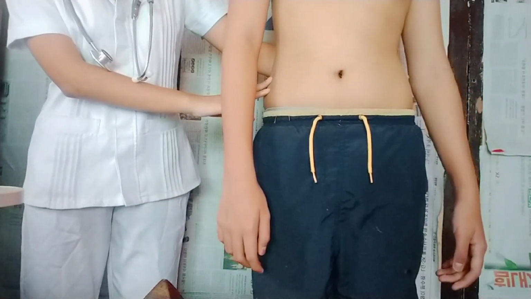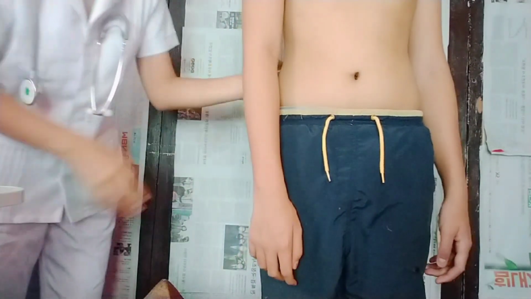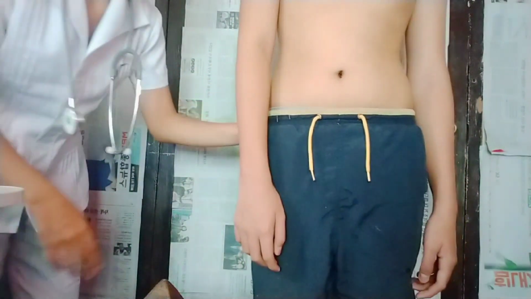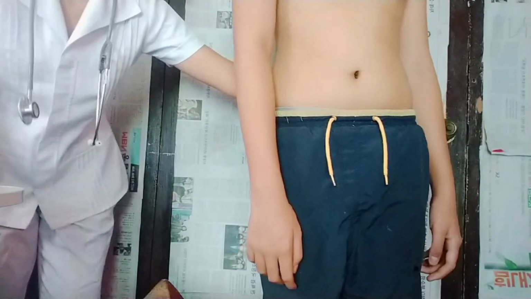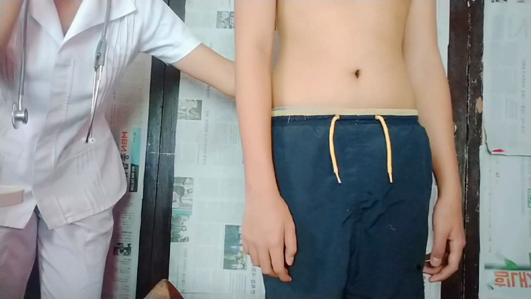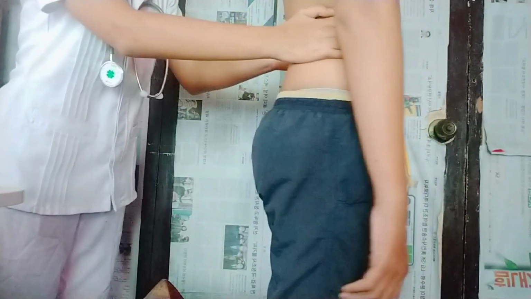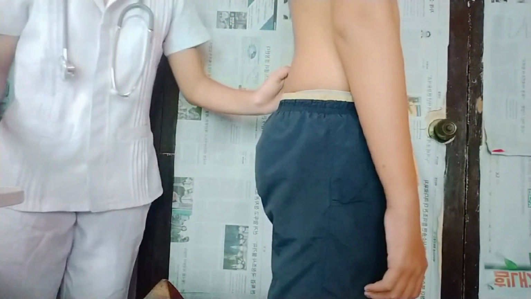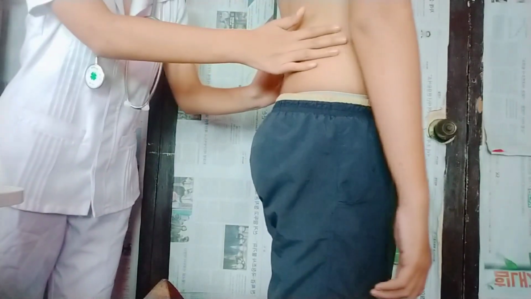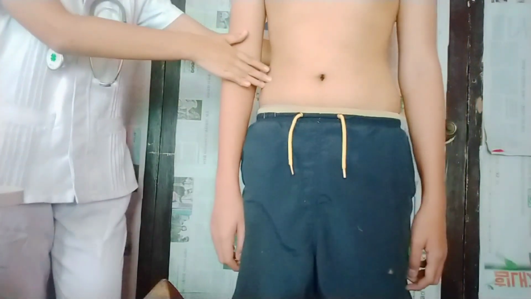So, we are going to inspect the symmetry and then the shape of the hips. We can see that the buttocks of our patient are of equal size. And then also, the iliac crests are symmetric in height, and the hips are stable. There is no tenderness and no crepitus, as we can see. And now we can proceed to the next.